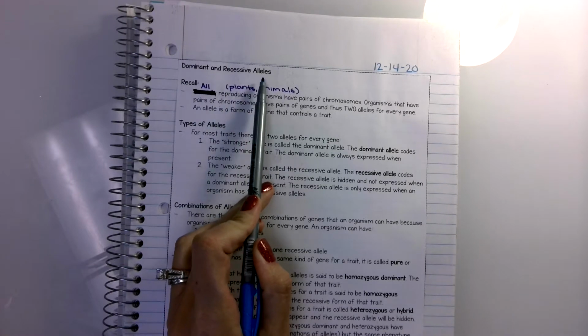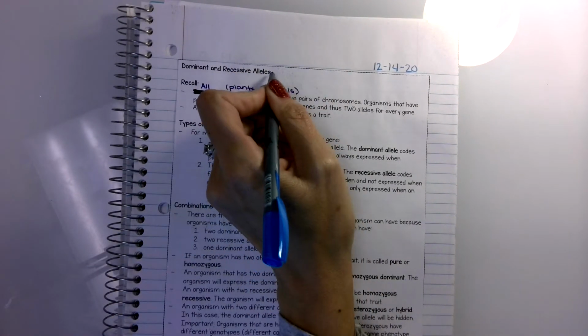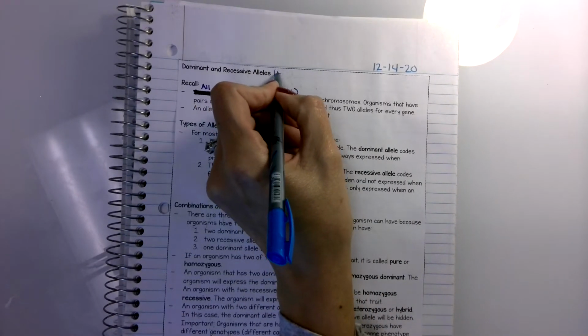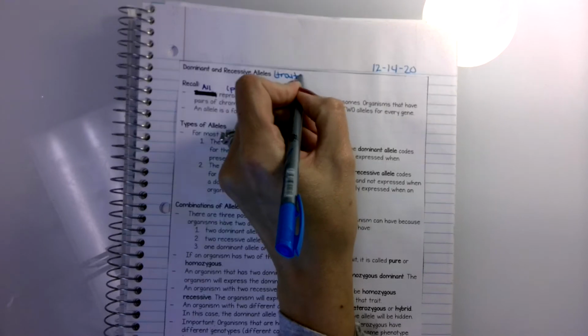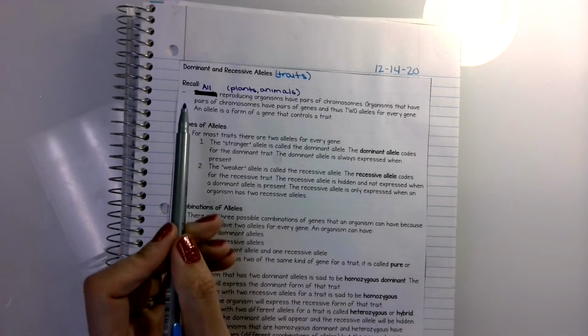Okay. So dominant and recessive alleles, those are basically traits. You could use those words kind of interchangeably for what we need to know for fifth grade. Now, if you were a scientist, you probably wouldn't want to interchange those words because you need to be a little bit more specific. So, all right.